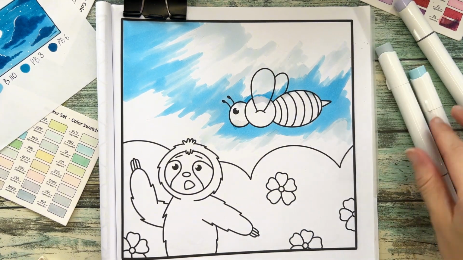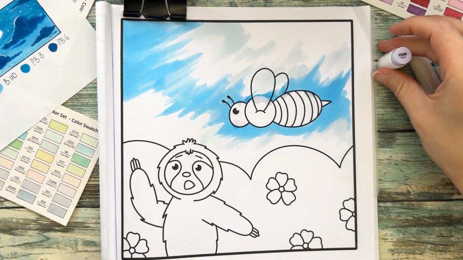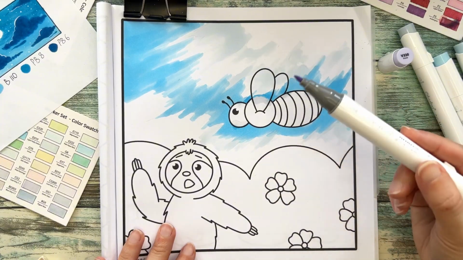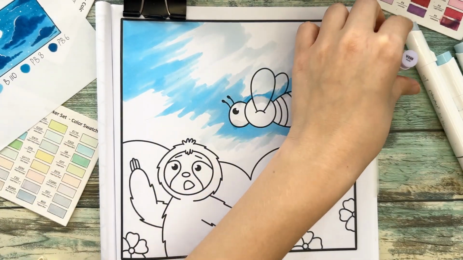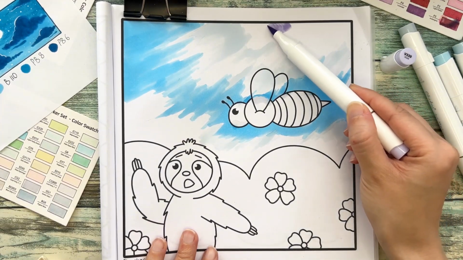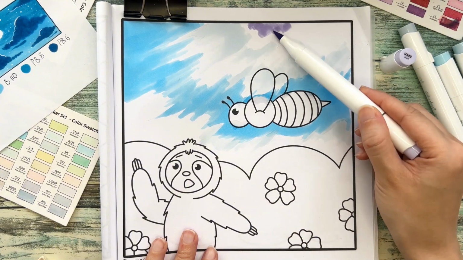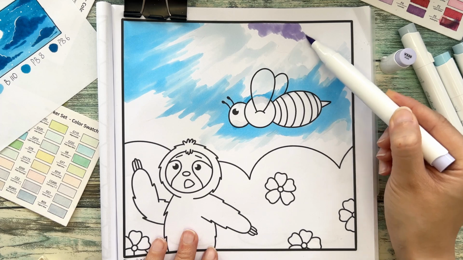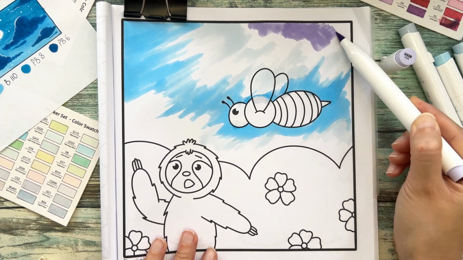Okay, let's move to the next color, which is B330. And we're gonna draw cloud shapes over here. Oh, this is fine tip, we need a brush tip. I'm using the same circular movements that I used while I was creating the color schemes. And they kind of repeat the natural cloud shape.